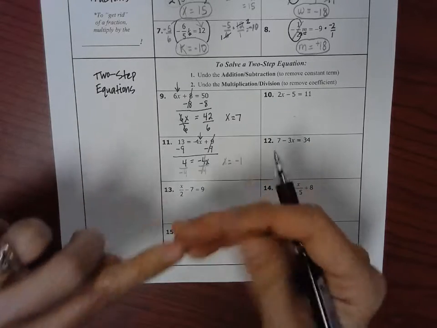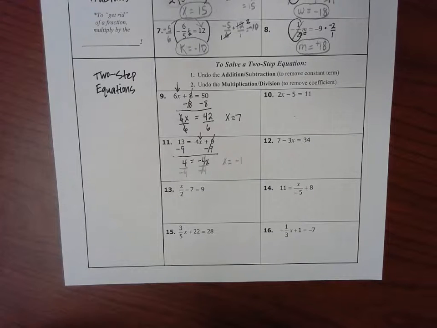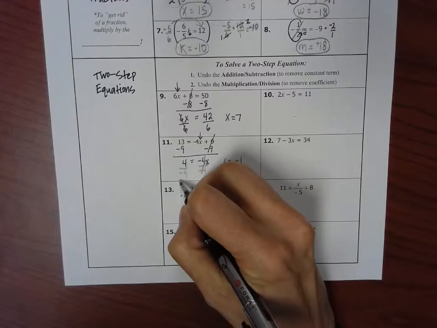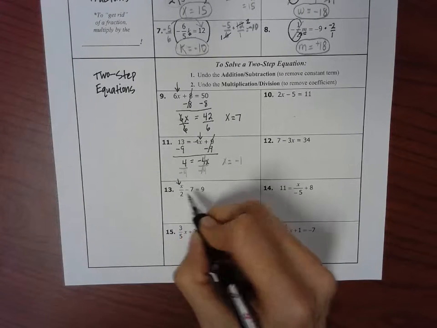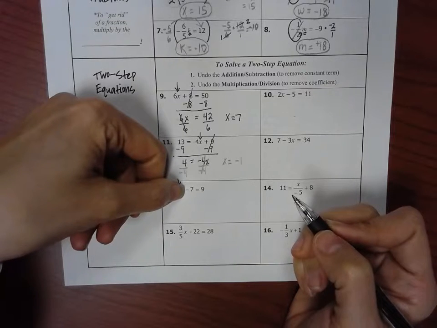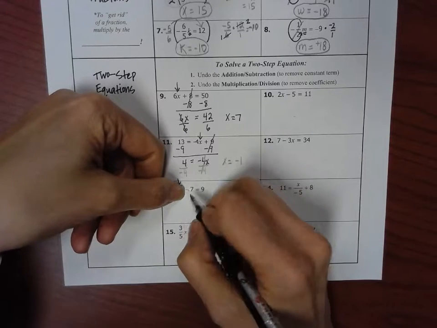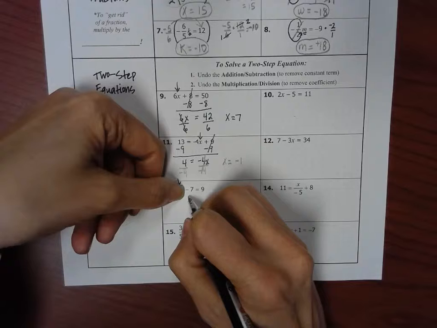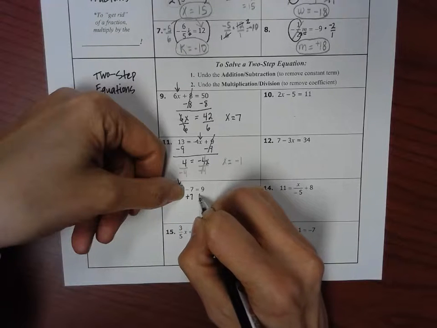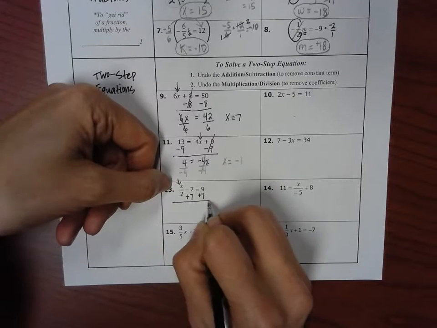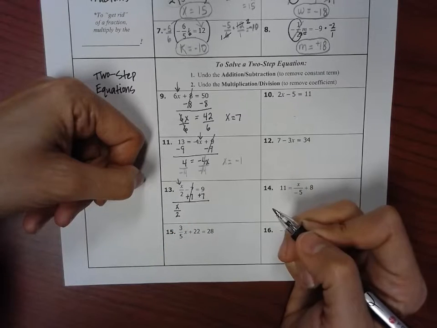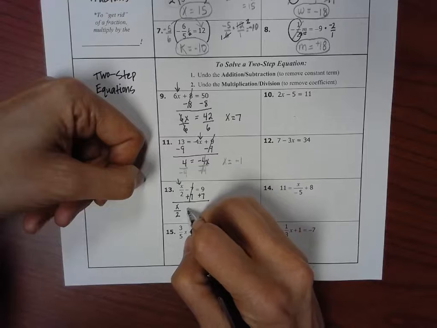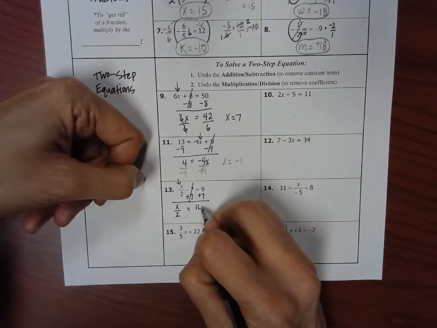Okay, so now we've got this fraction right here. So this fraction, x over 2 minus 7 equals 9. This is my variable. Okay, I don't care what's attached to it. You've got to leave it alone. So put your x or your finger over it if you need to. Then this is what you're going to do first. So you're going to take 7 and add it to both sides. Just copy everything else down. So x over 2, this cancels, equals 9 plus 7 is 16.